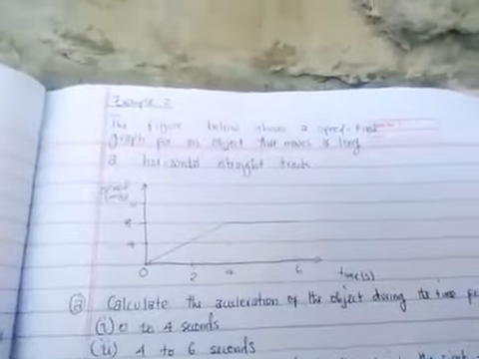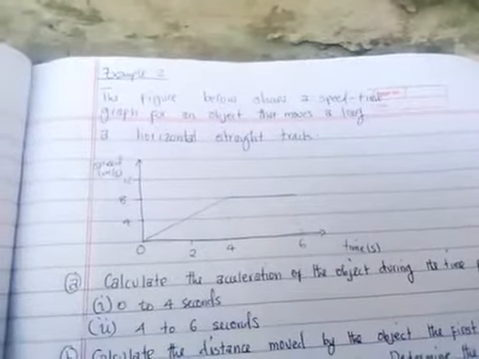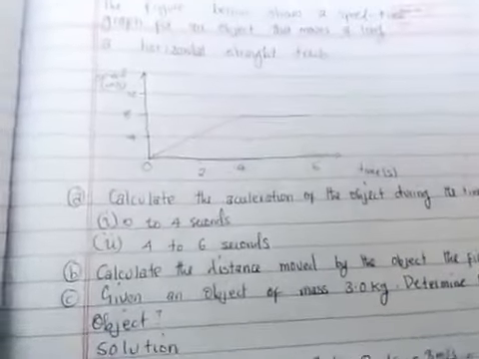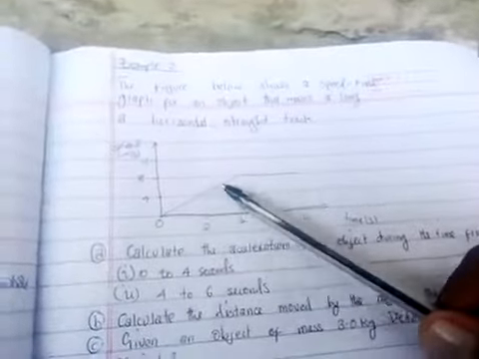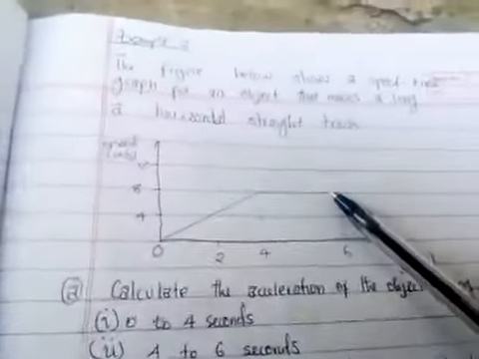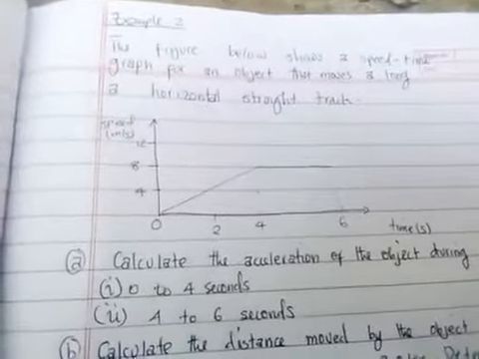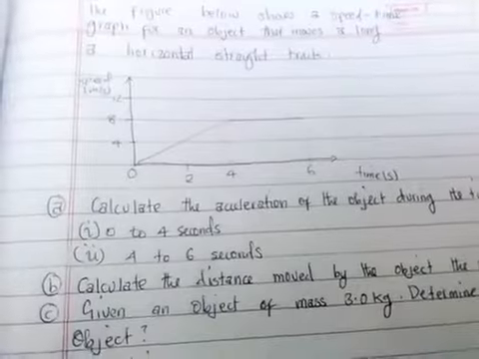Yeah, so to conclude our lecture for today, let's consider another example here. So example 2, the figure below shows the speed time graph for an object that moves along a horizontal track. So that is the shape given. It started from rest. As you can see, this slope is a positive slope, meaning it was accelerating. And then a straight line, I've said that, meaning the speed is not changing, it's not accelerating. In short, the acceleration is 0.